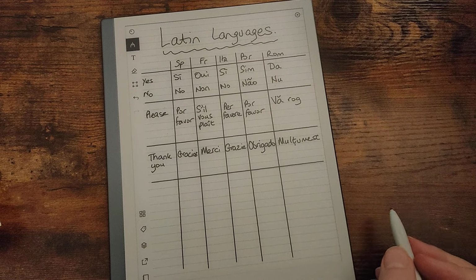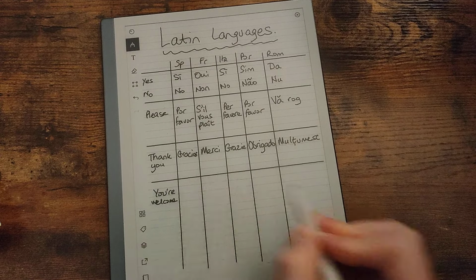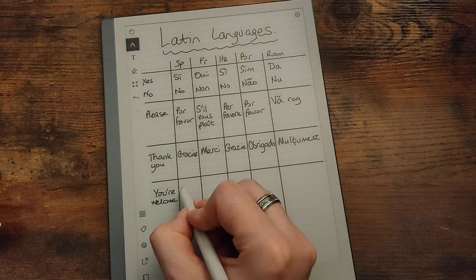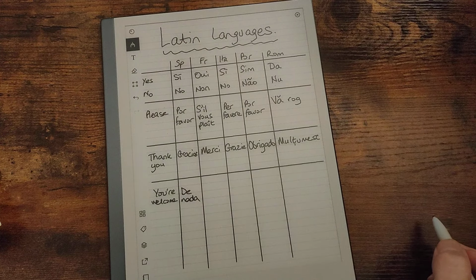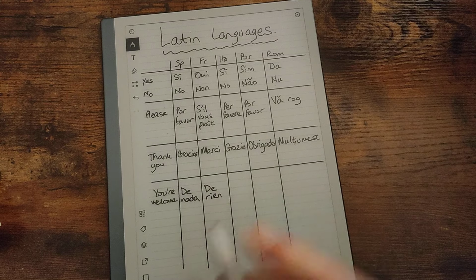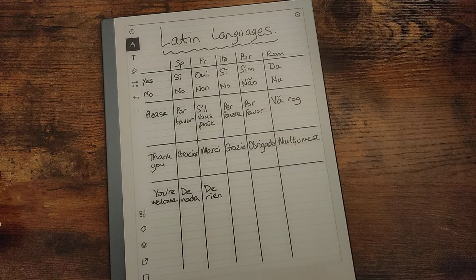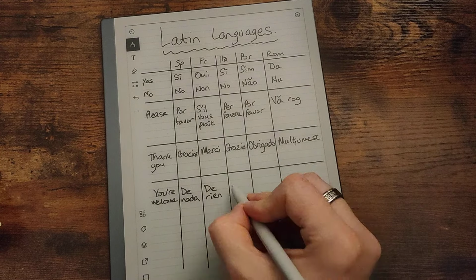Okay, next one. You're welcome. If someone says thank you, you reply and say, you're welcome. No problem. Spanish we say de nada. Literally of nothing. Same thing in French. De rien. In Italian it's completely different. It's prego. In Brazilian Portuguese we'd pronounce this de nada, but in Portugal it's de nada. Again, very similar to Spanish.